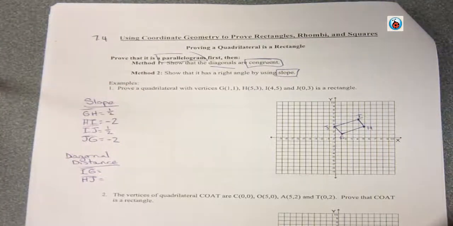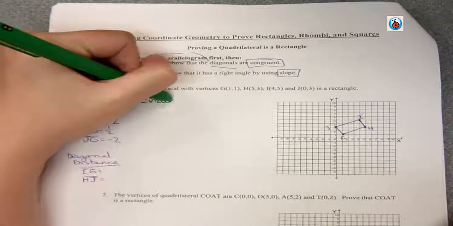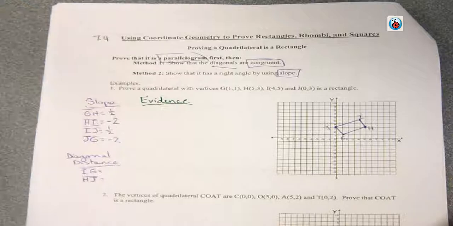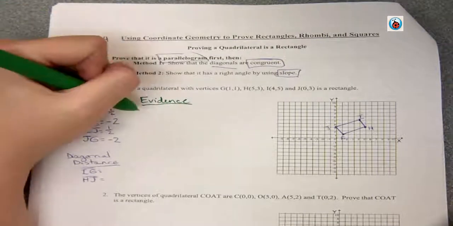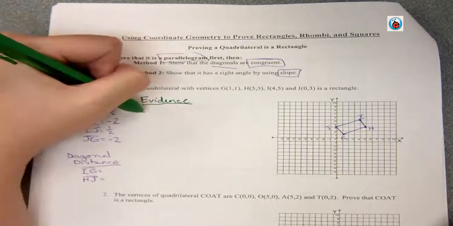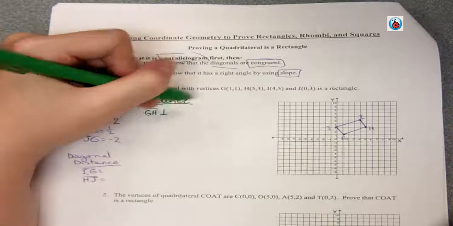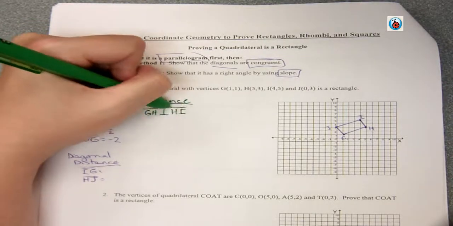Okay, so for this evidence, it is important that you show that there are 4 right angles. So I'm going to change pens. Alright, my evidence. What it shows us is we have perpendicular slopes. So we've got GH is perpendicular to HI. You cannot just write 1 and be done.